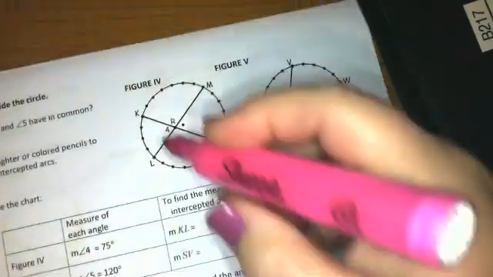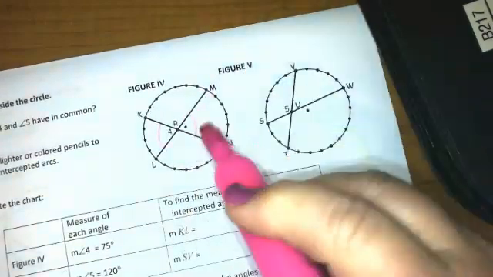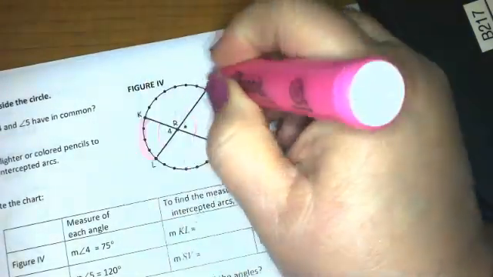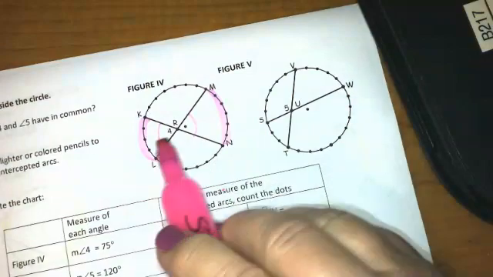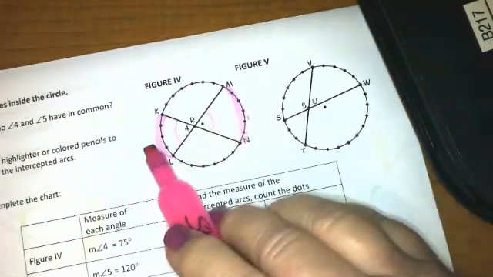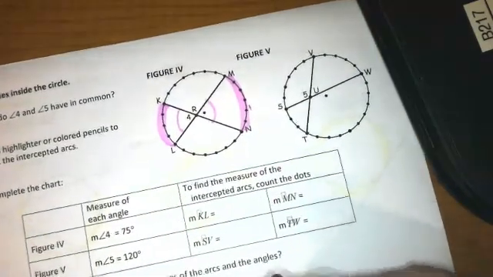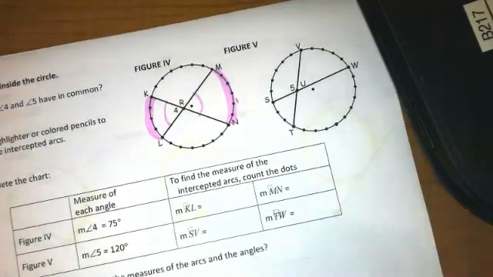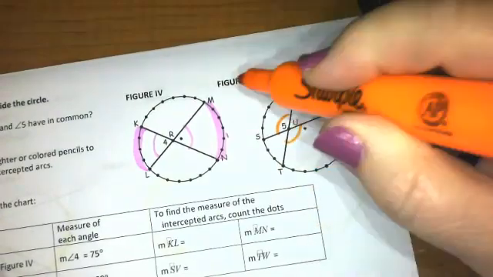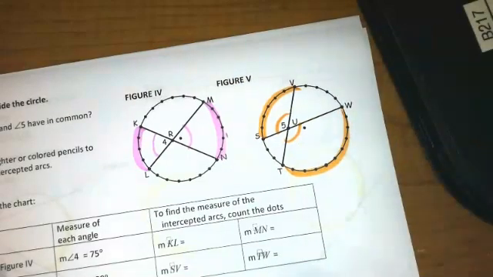So in this particular picture, if we're looking at angle 4, think about the fact that you have vertical angles. Those two angles have to be congruent. And the two arcs we're looking at, I don't know if I can officially call them vertical arcs, but they're the arcs that correspond to those vertical angles. And we have the same thing over here. If we're talking about angle 5, we look at the vertical angle, we're talking about these two arcs that correspond to those angles.